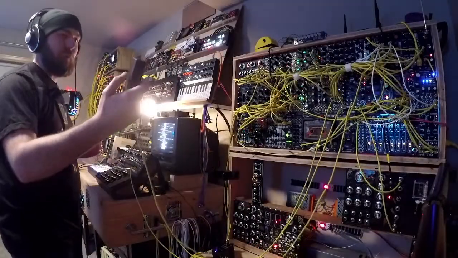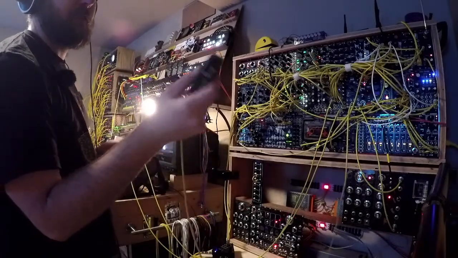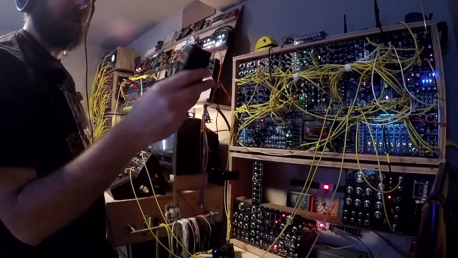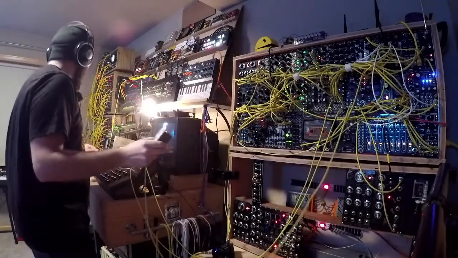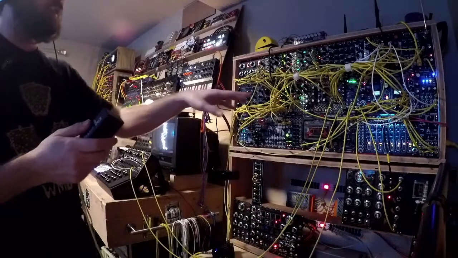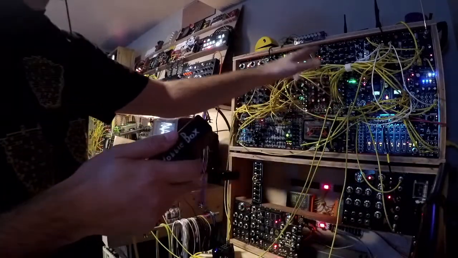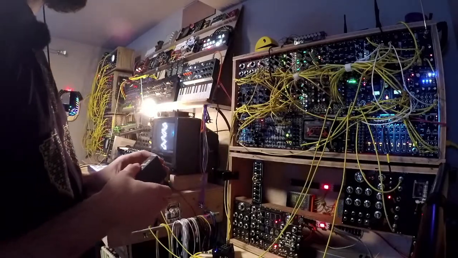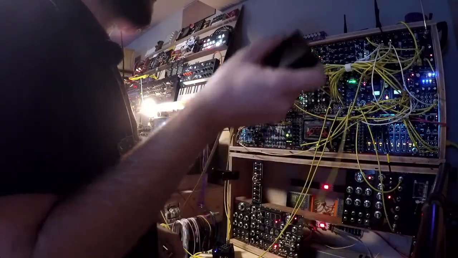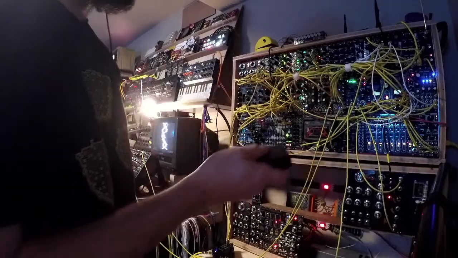This is the wobble box that I got on the internet for Christmas. Well, I didn't get it for myself, someone else got it for me. And if I play this bass, which is going through the Ruina Versio, disguised as a Desmodus, I have this wobble box going into the CV of the Ruina.